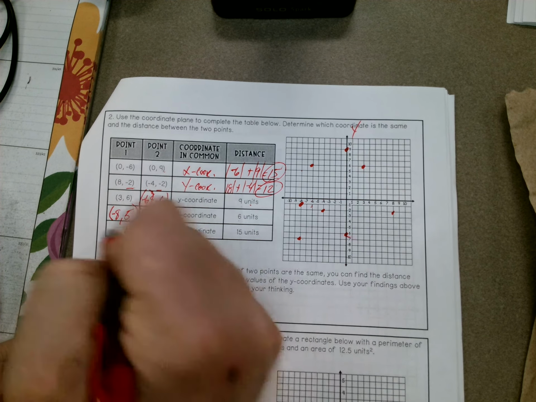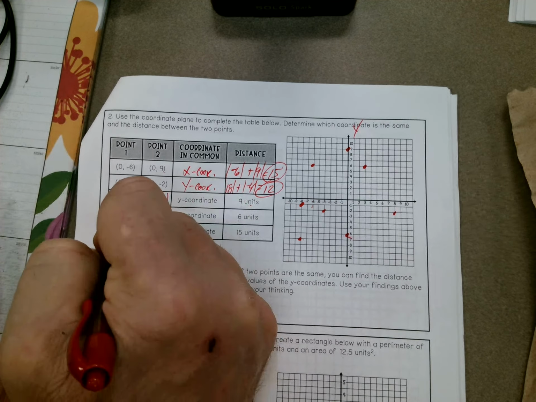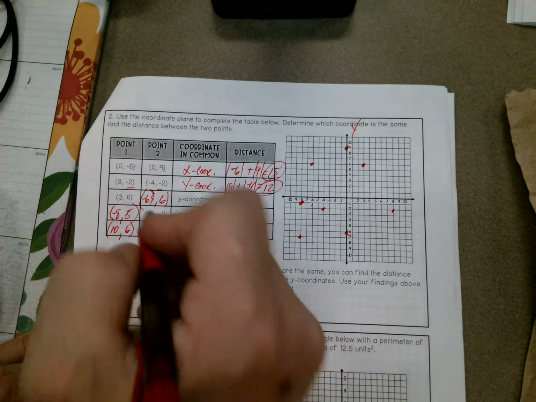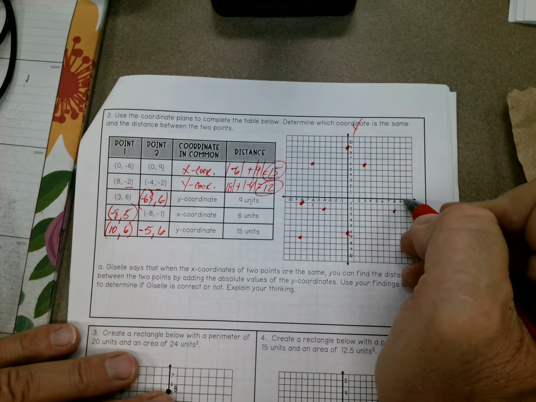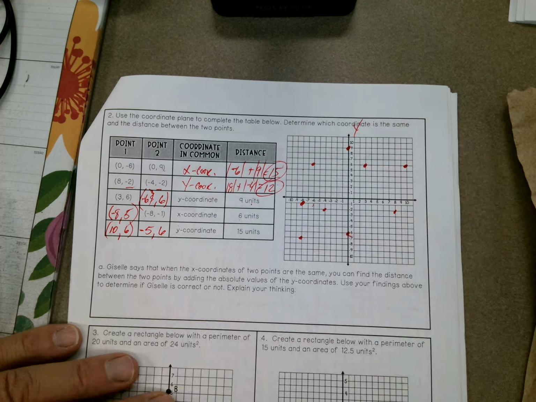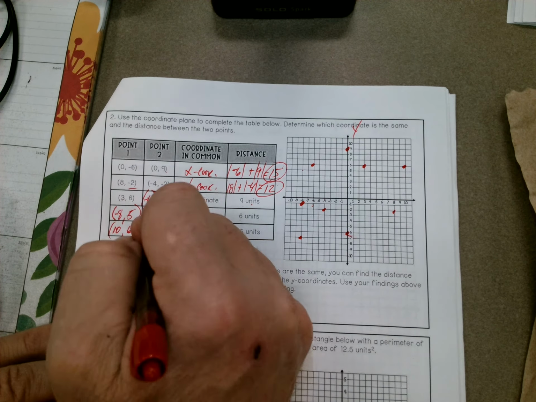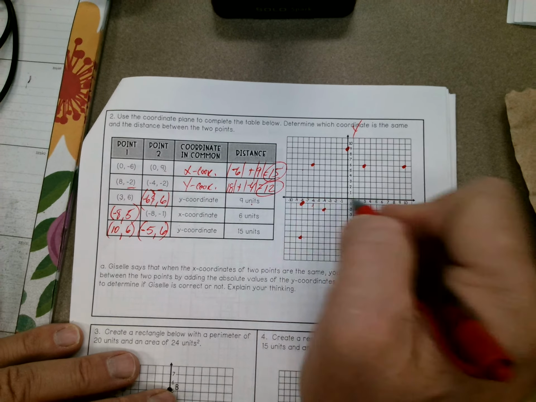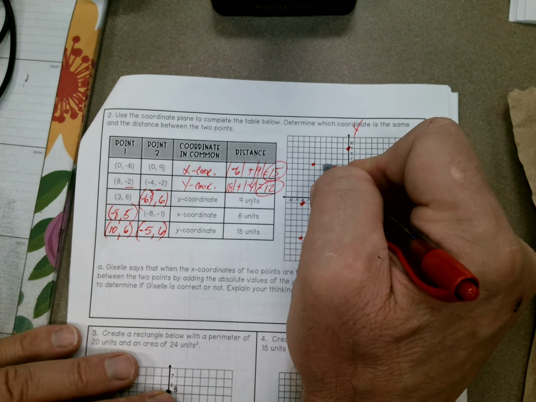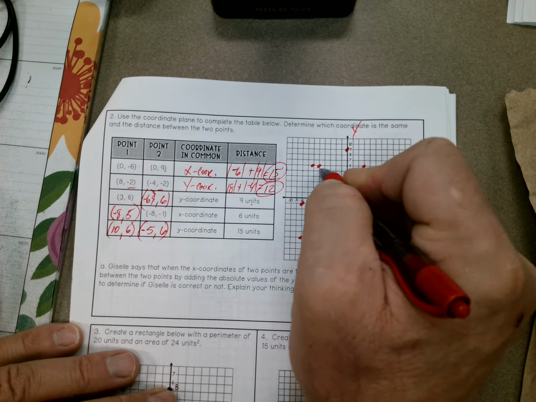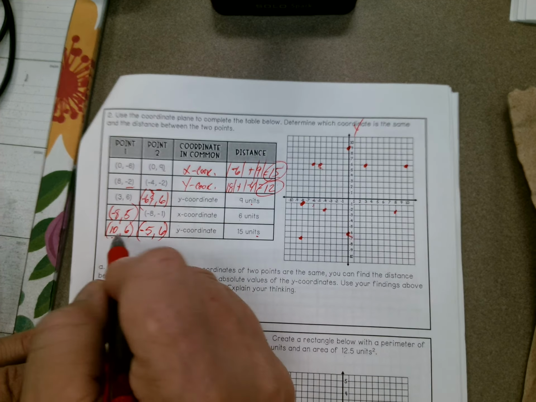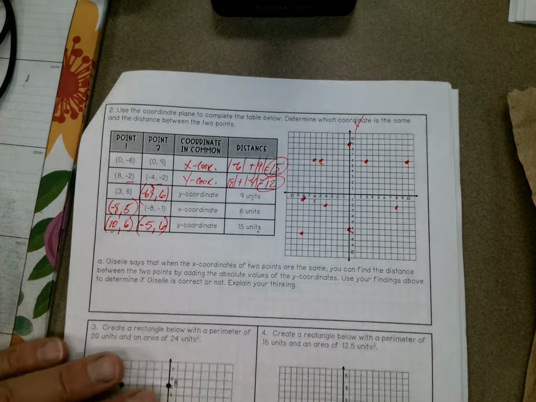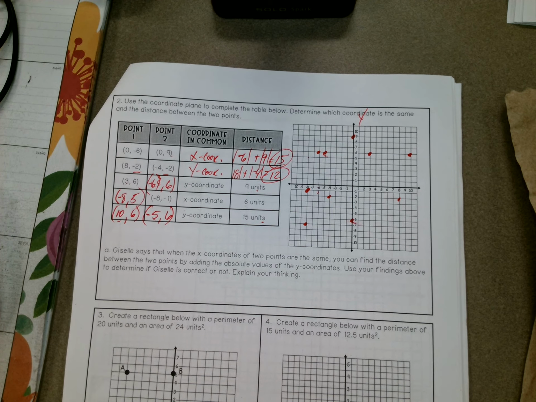So, I don't know, let's see here. To 15, let's try 10 and -5. So (10, 6) would take me here. Put those in parentheses. And (-5, 6) would bring me right there. So the distance from here to here is 15 units. And I know that because I add the absolute value of those two numbers to get 15. So we're going to do more of that in class.